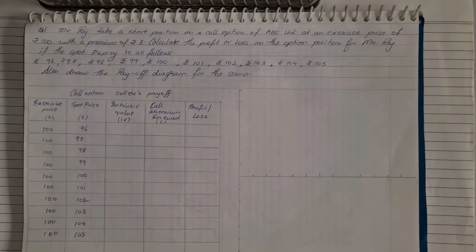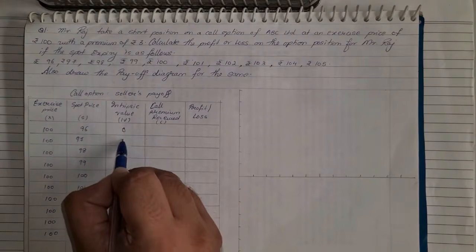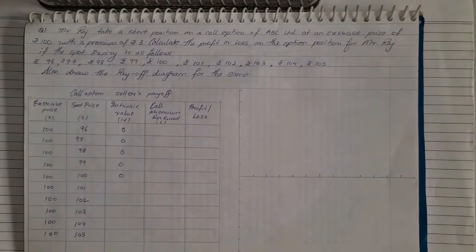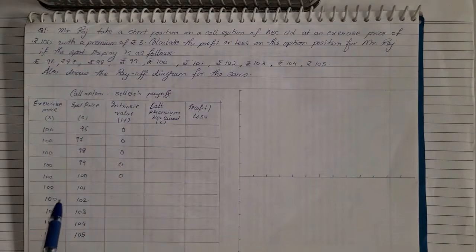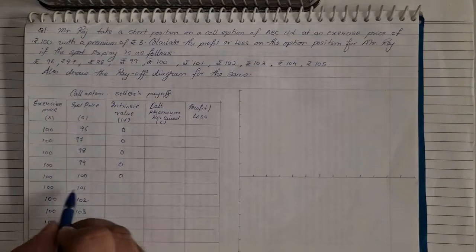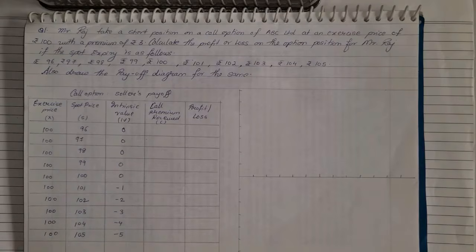Okay, now under call option, up to the point where your exercise price and your spot price are the same, the intrinsic value will remain 0. So up to the point when exercise and spot are equal, the intrinsic value for all will remain 0. Thereafter, in the seller's payoff, there will be the negative difference between exercise and spot price. So there is a difference of 1. So we'll note it as -1, -2, -3, -4 and -5.